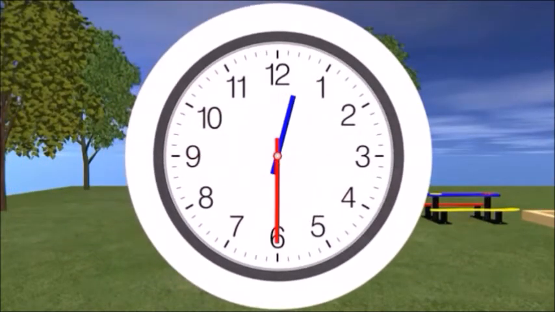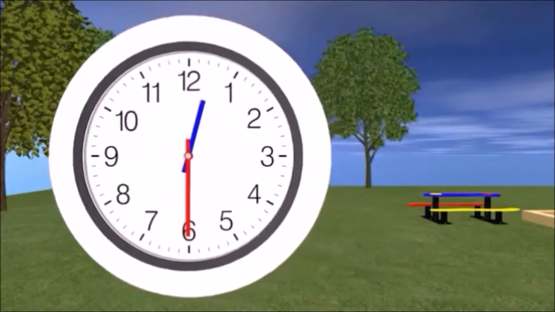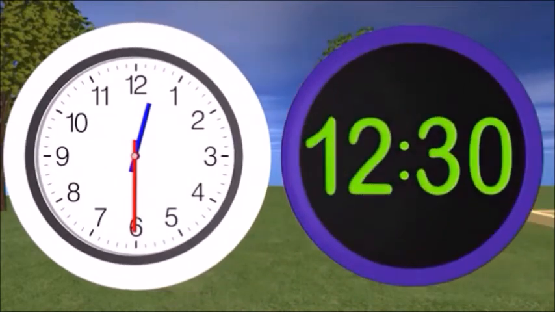Can you tell me what time it is now? The time is 12:30. Great job, kids! We can see that a half hour or 30 minutes have passed since 12 o'clock. If we wanted to write this time, what would it look like? You would write it like you see it on this digital clock. 12 is the hour on the left and 30 minutes is on the right. The time is 12:30.